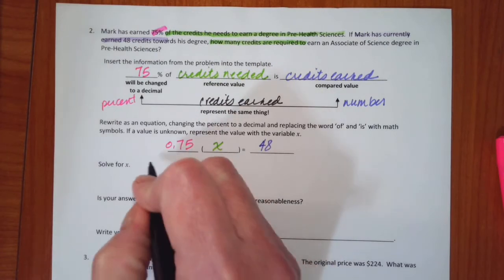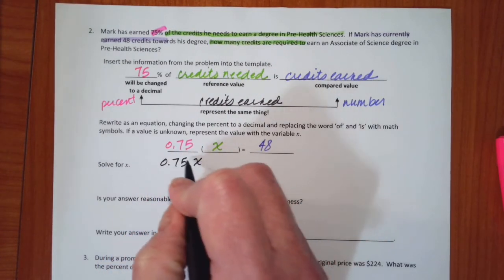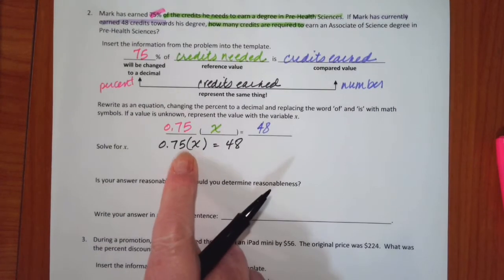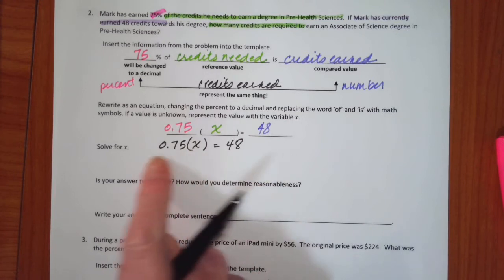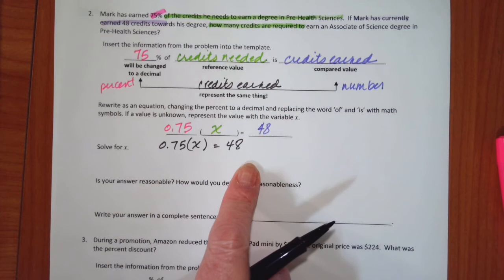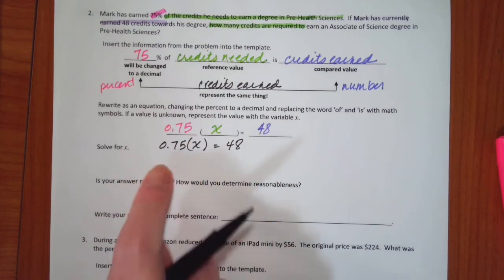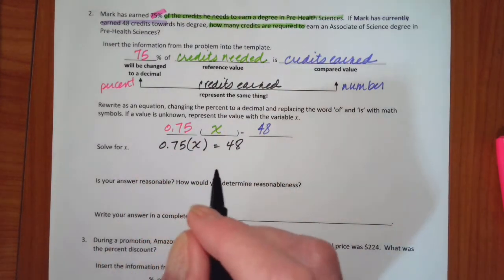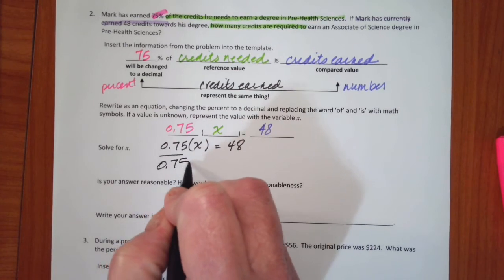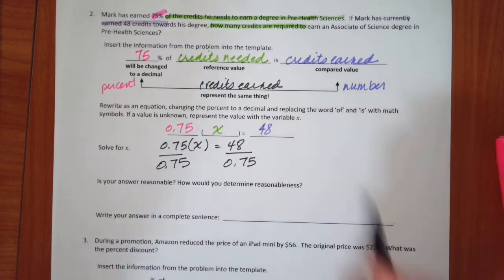So now we solve this. I have 0.75x, or 0.75 times x, is equal to 48. In this particular one, the x is not by itself, so I have to find what x is equal to. If x is multiplied by 0.75, to get rid of this, the inverse operation of multiply is divide. So I'm going to divide by 0.75. Whatever I do to one side, I have to do to the other.